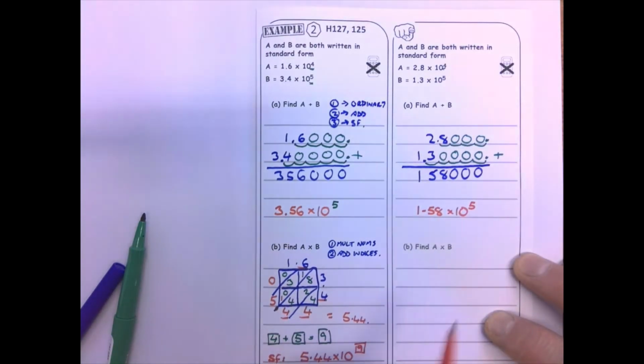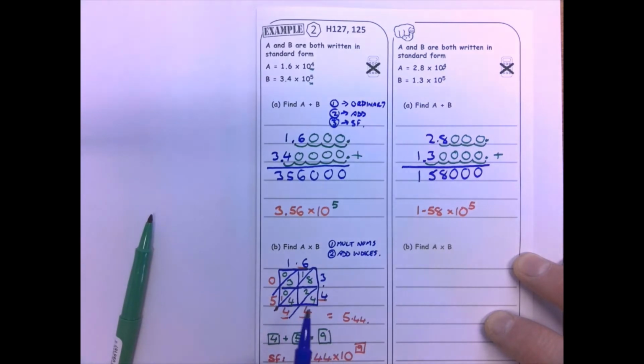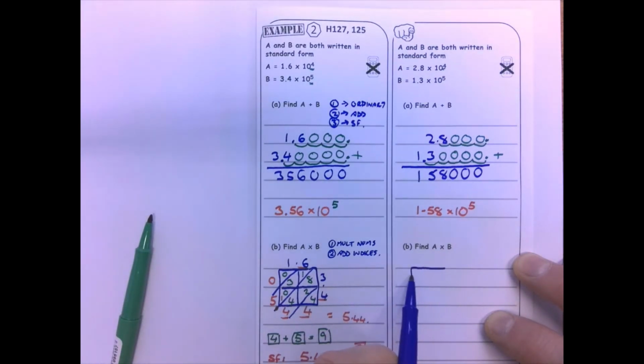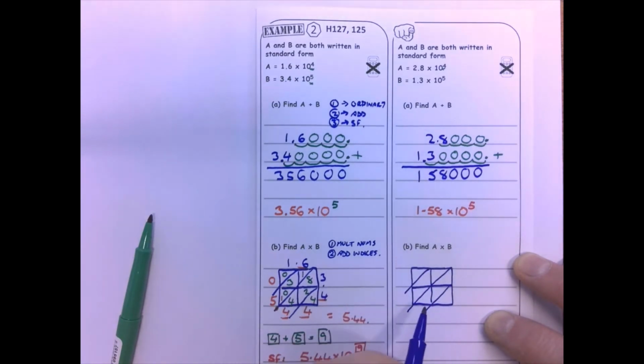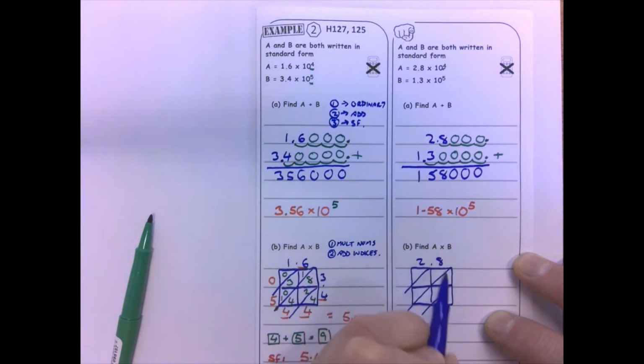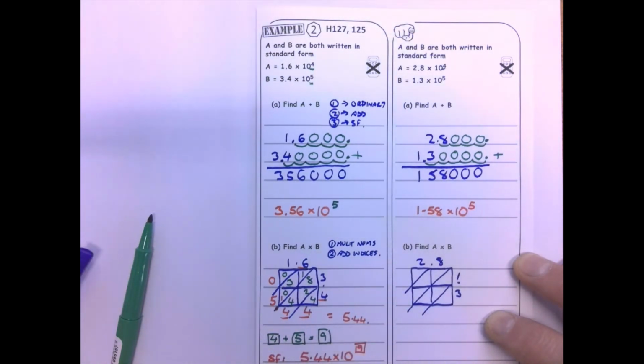So part B, we just need to do the same as we did before. So we're going to multiply the numbers. So let's do my multiplication grid. So make sure we get that right. So 2.8, 1.3. So what's going on?